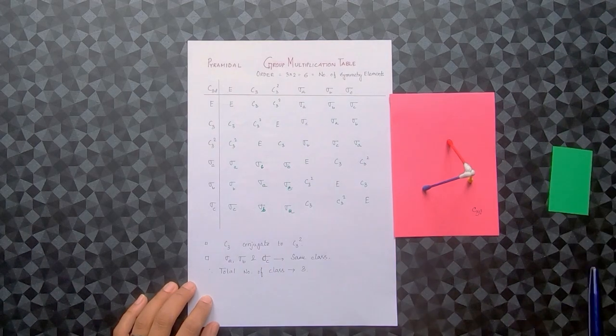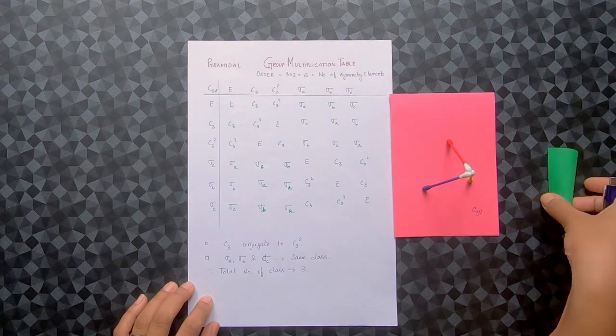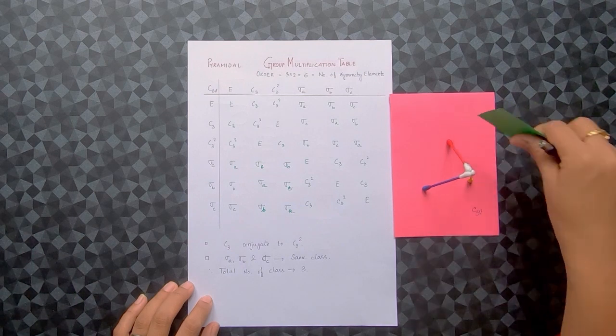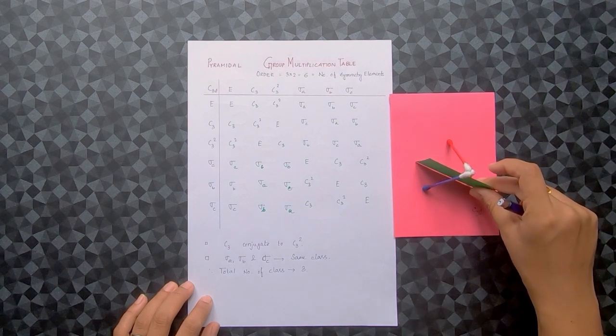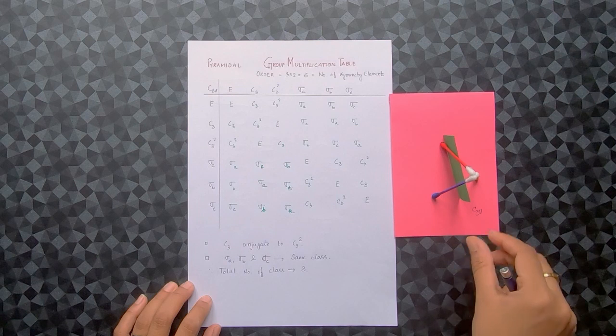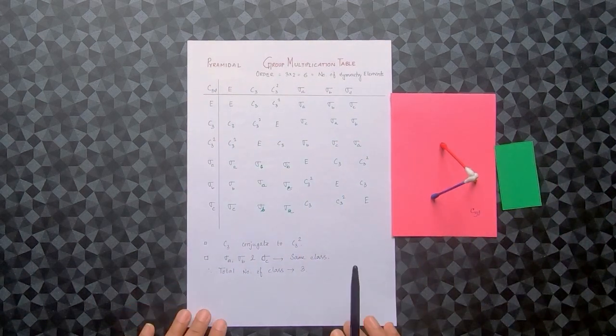I have denoted them with respect to the three hydrogens. Consider these as A, B and C. So the sigma planes are with respect to A, B and C. In total, 6 symmetry elements are present.